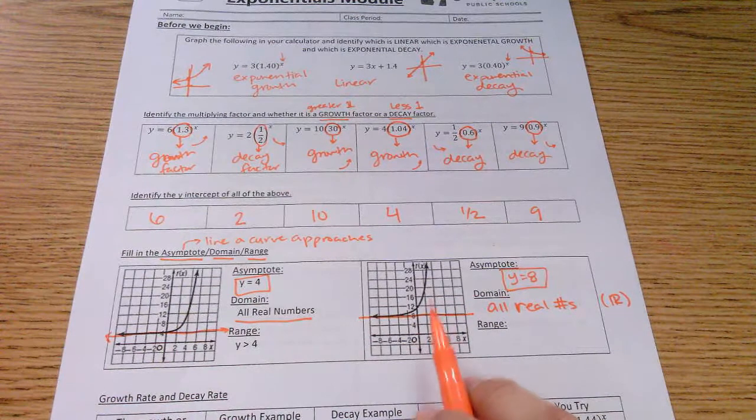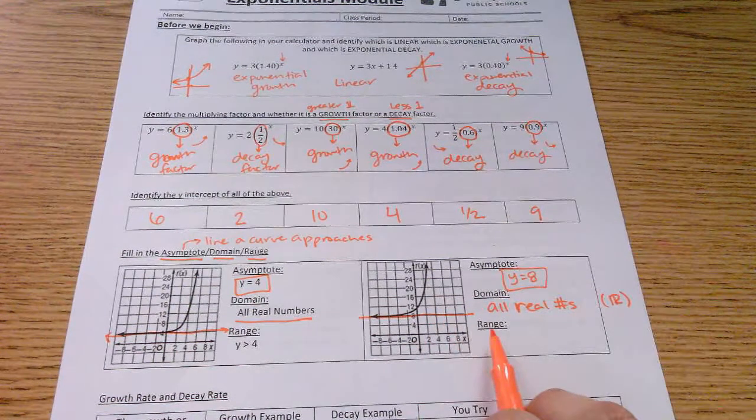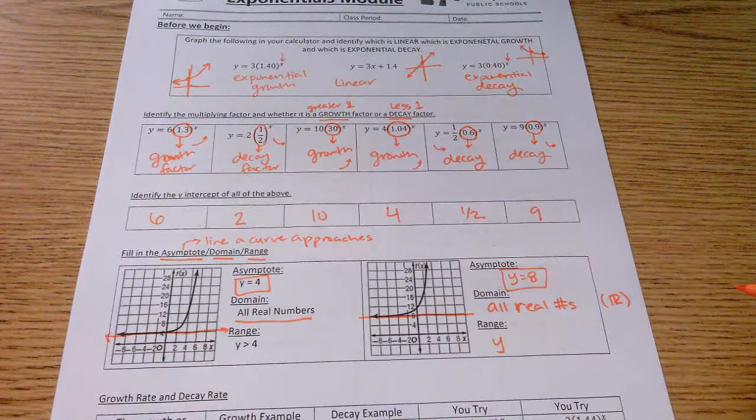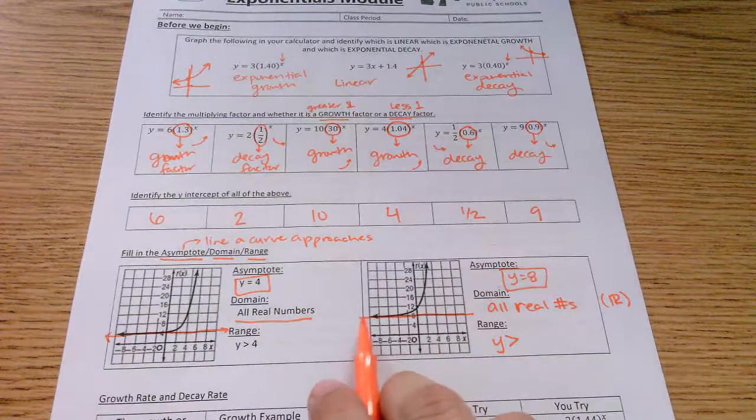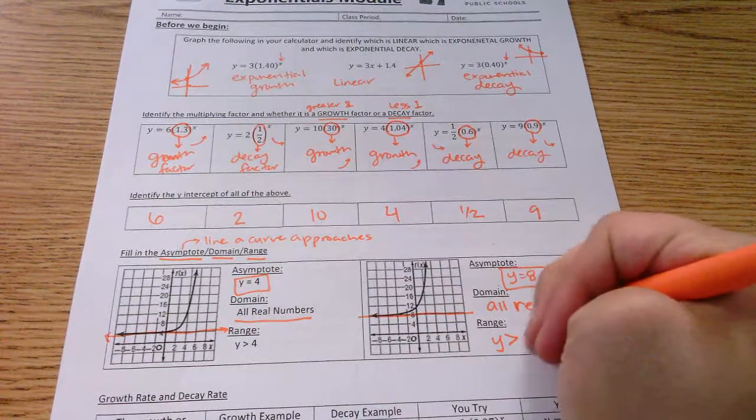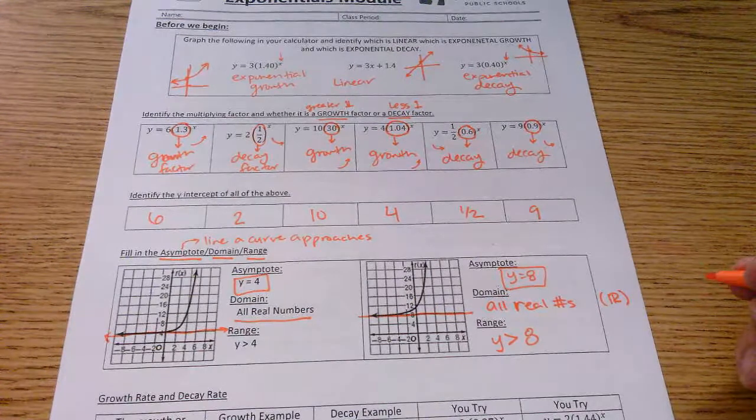This is now our new challenge. For the range, I'll put y. And is y going up forever? Is this graph going up or down forever? I'll let you think. Now this graph is going up forever, so we'll say it's greater than something. What level is it greater than? Well, it's greater than the level of y equals 8. Y is greater than 8.